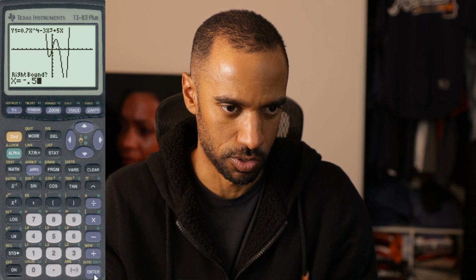So we have 1, 2, 3, 4 zeros to hit for this quartic function. We know that this one is 0. So let's find this one. Looks like it's a little less than negative 1. Let's say it's between negative 2 and negative 0.5. I don't want to hit 0 and get the answer as 0, so I want to get that one. So negative 1.15. It's not the same negative 1.15 as the previous problem because it has a different rounding to it. So just kind of keep that in mind.